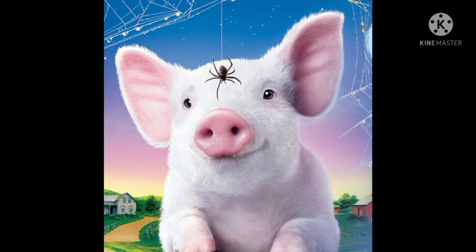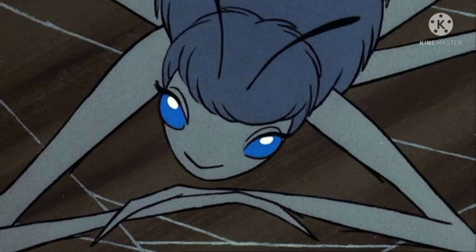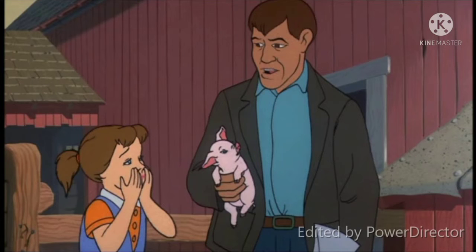This novel mainly contains 7 characters. One is Wilbur, a strongly emotional and sensitive pig. Another is Charlotte, a spider who befriends Wilbur. In some passages, she is the heroine of the story. John Arable was the first owner of Wilbur.